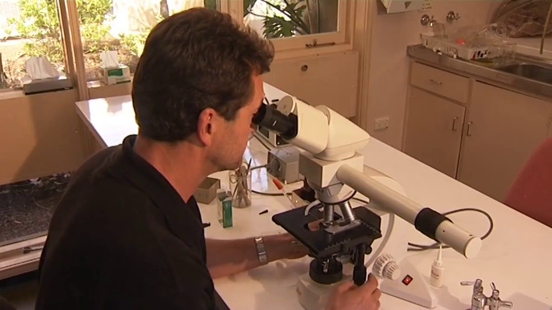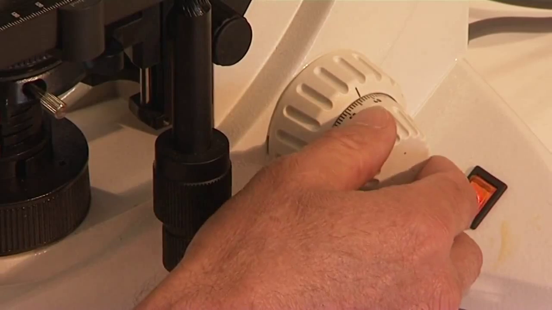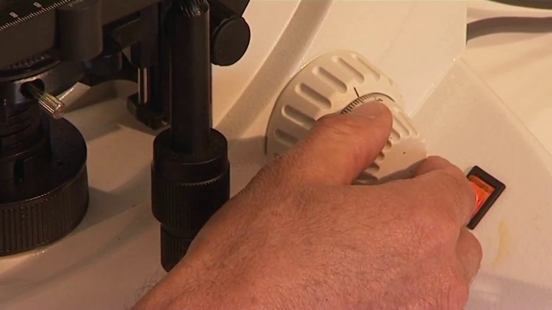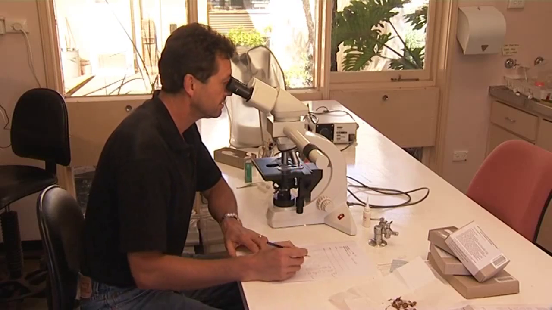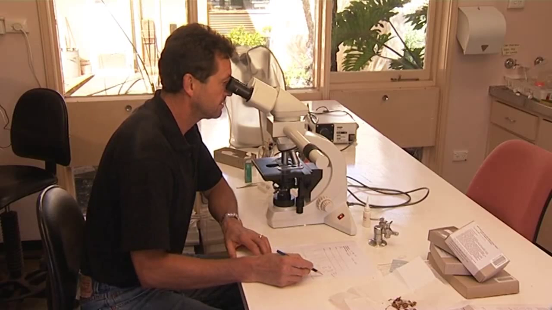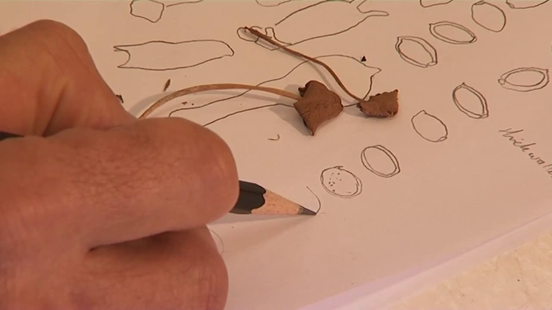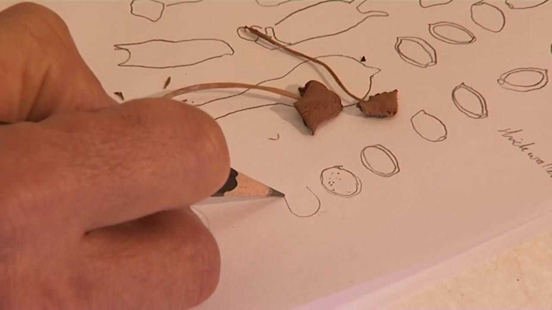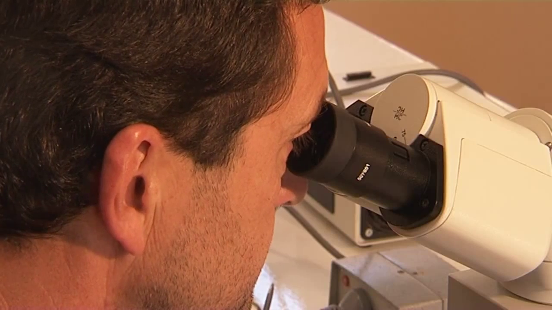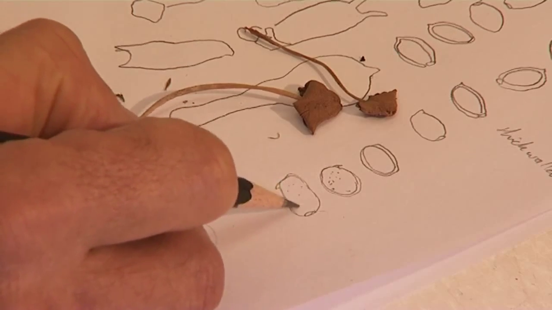Once we get the final results of this study, we're hoping that we'll be able to apply these results to a broader acreage, a broader scale, so that where we have high conservation values in the landscape, we can fine-tune our fire management to conserve and enhance and protect those conservation values.